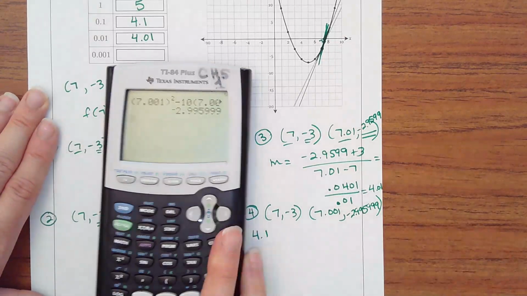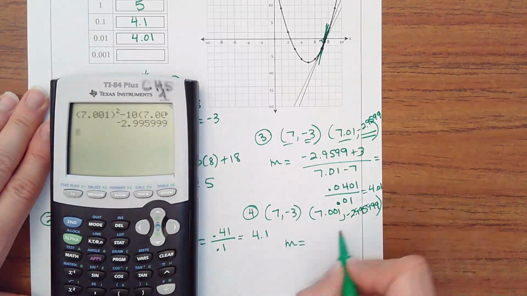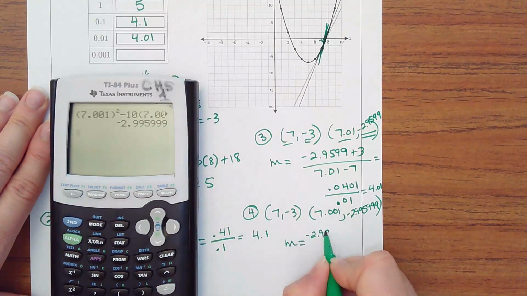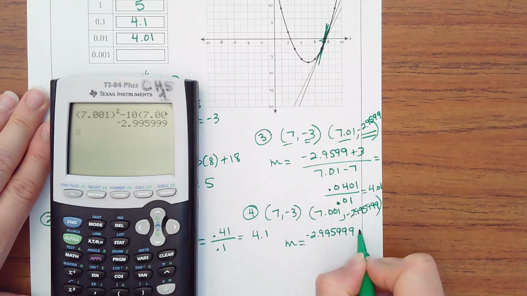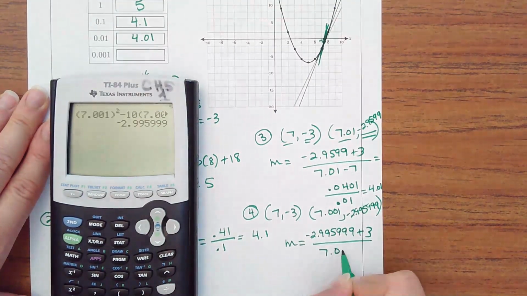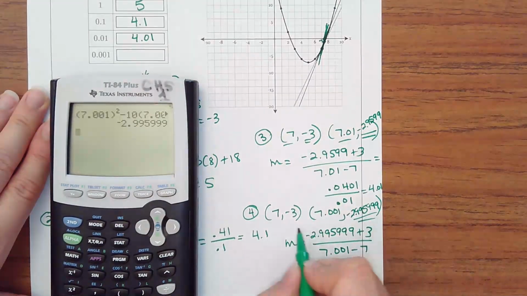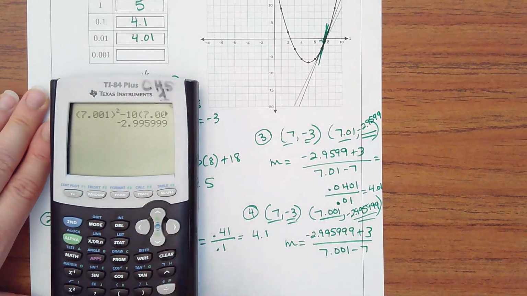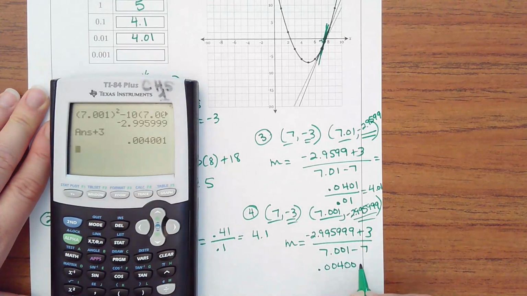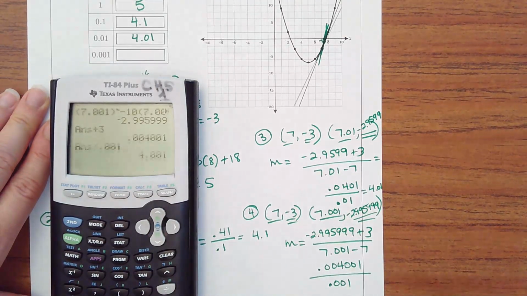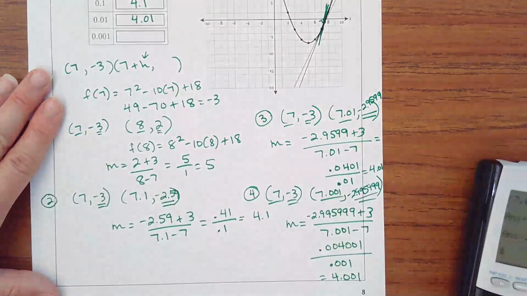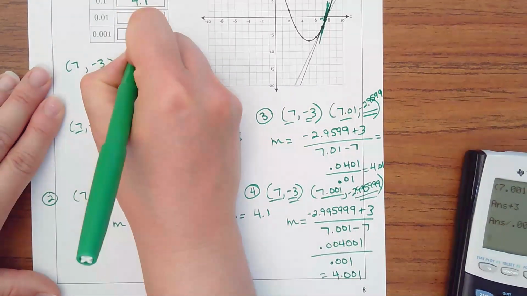-2.995999. Slope is going to go that number plus 3 over 7.001 minus 7. So we should be getting good at this because it's the same thing over and over. That plus 3 gives me 0.004001. That subtracts to be 0.001, which gives me 4.001. So that goes in here.